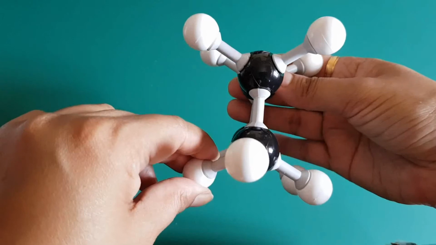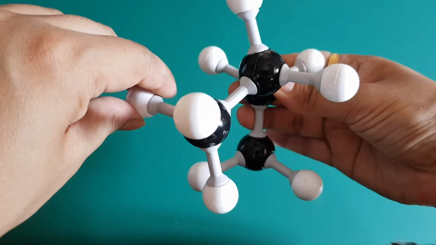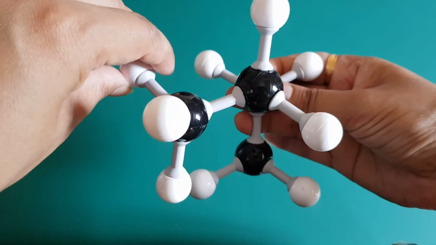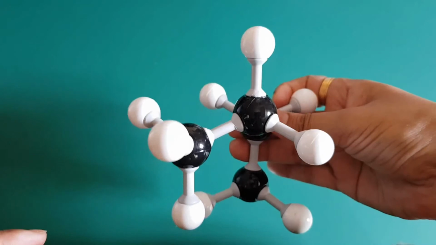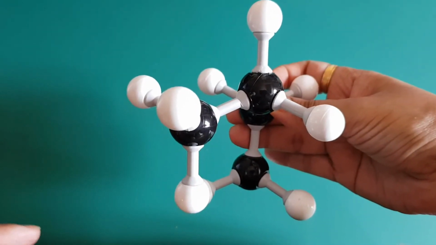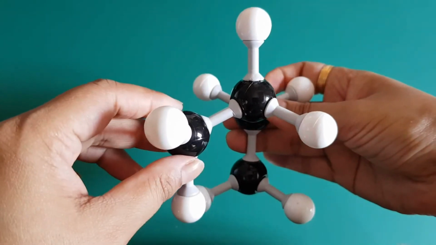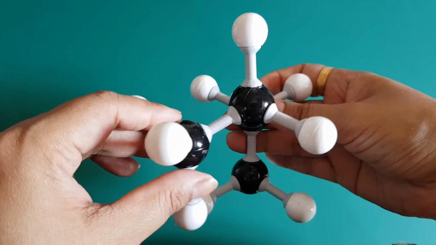As we continue to rotate the molecule this side to complete a full rotation this way, we get another gauche conformation, which is a partially staggered conformation of butane. This gauche conformation is similar to the previous gauche conformation, and they have equal energies.